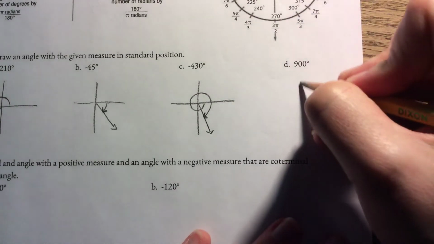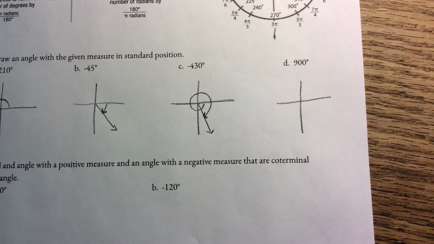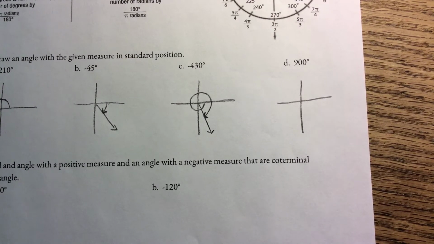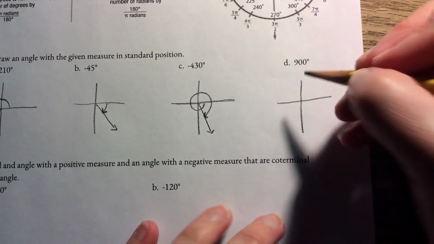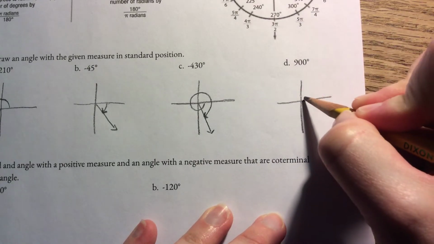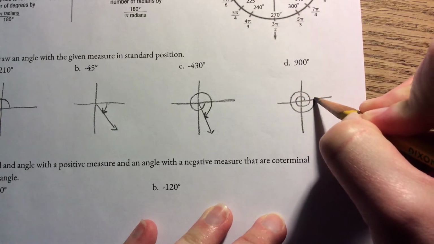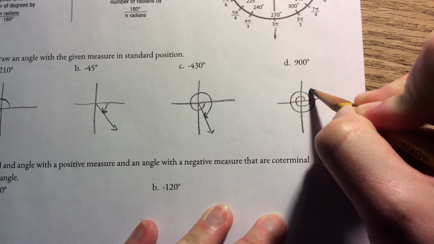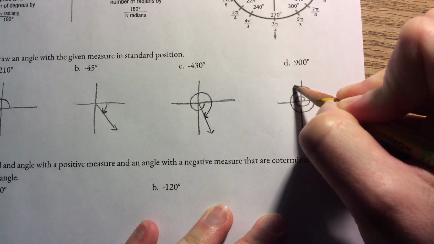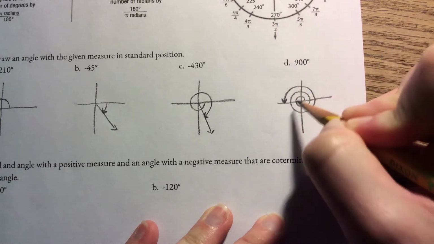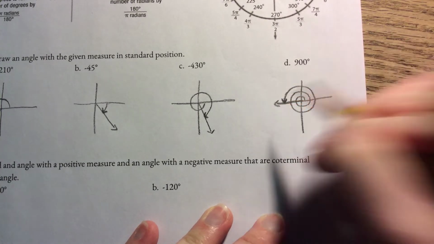So then 900 degrees would take us to where? So all the way around, one time around would be 360. And then another time around would take us to 720. And then how much further around do we need to go? So positive direction is going counterclockwise, so there's 360. Another time around would be 720 degrees. If I went to here, that's going to take me to 810, and then over to here, right on the x-axis, that is taking me to 900 degrees.